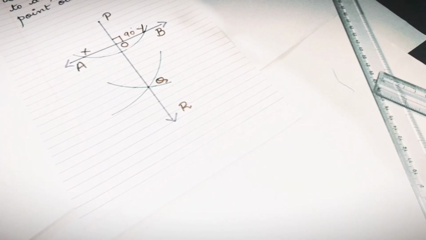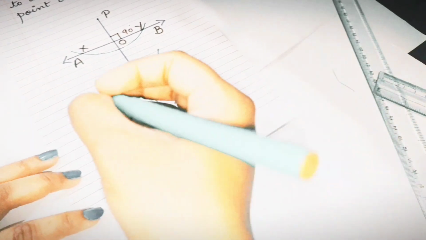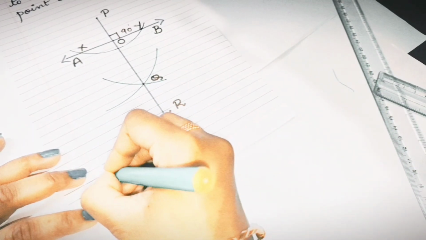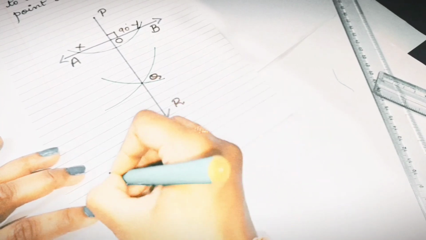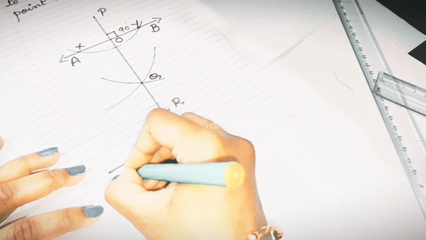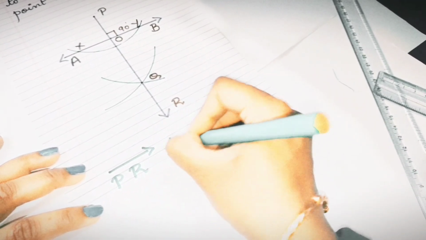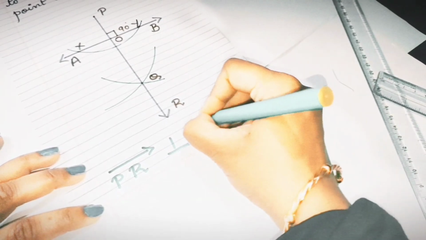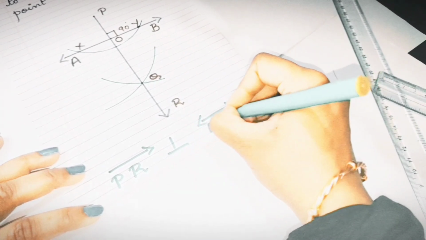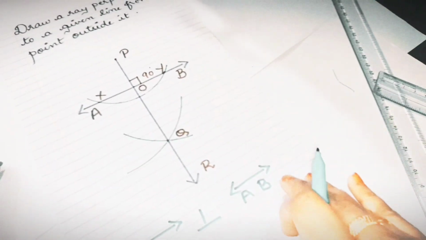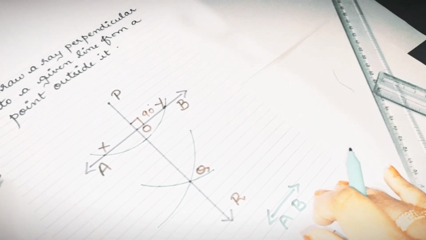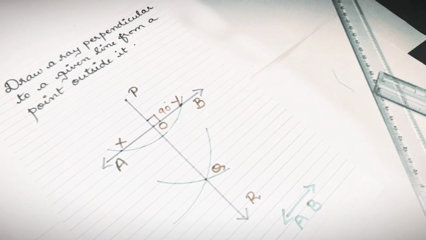Hence, we have finished with our construction. So, we have ray PR perpendicular to line AB. So this is how we draw a ray perpendicular to a given line from a point outside the line.